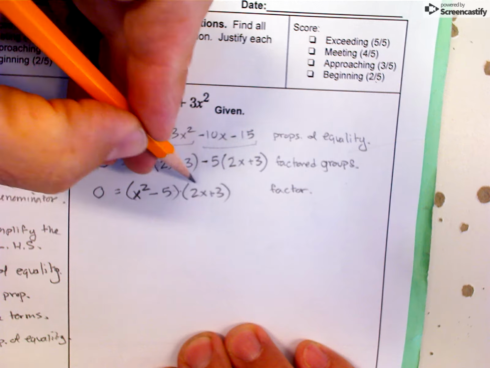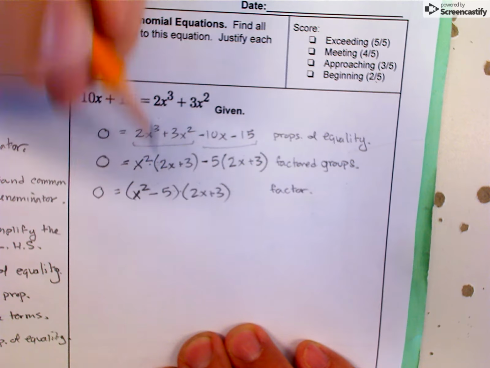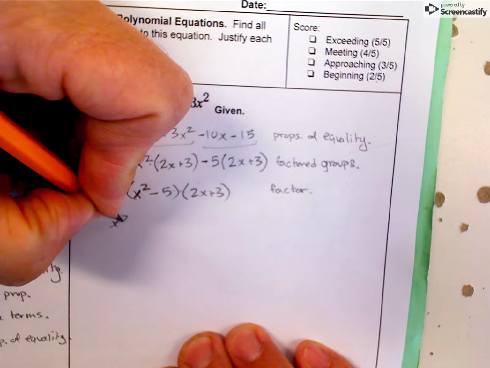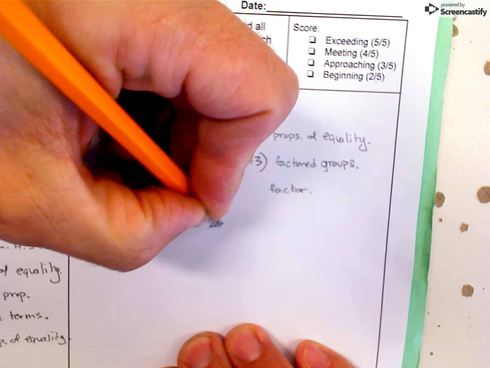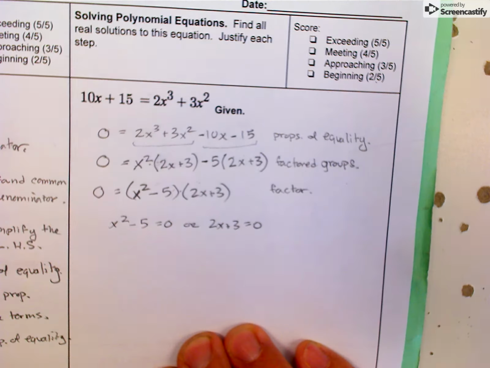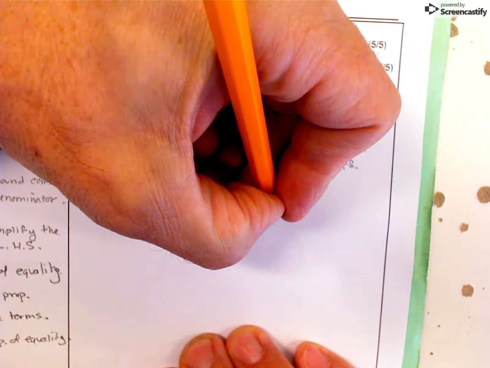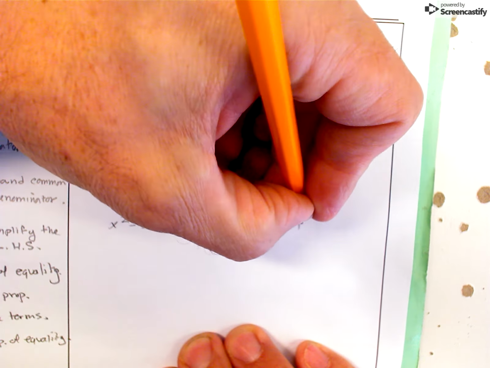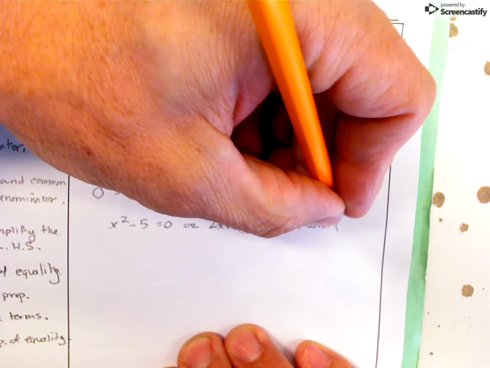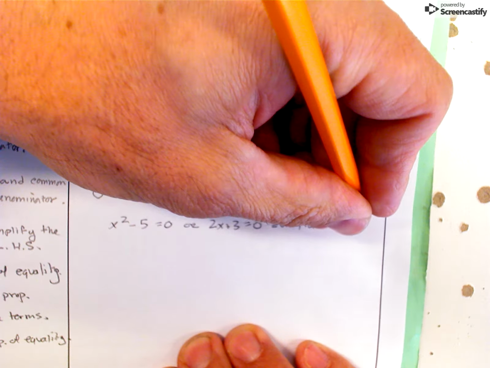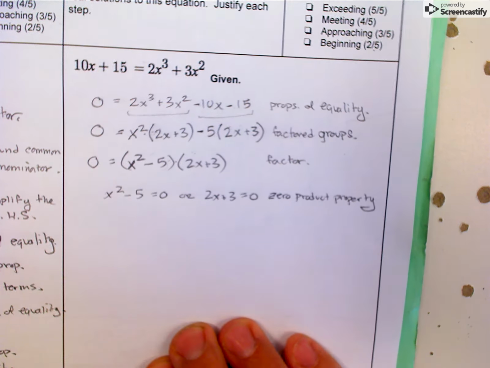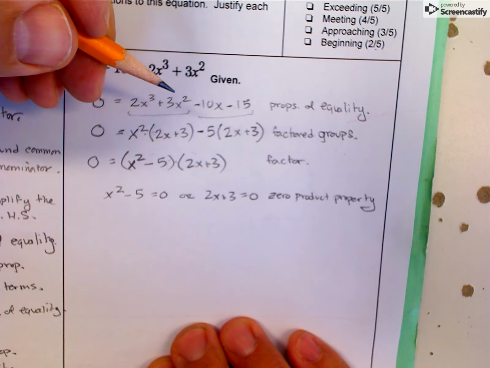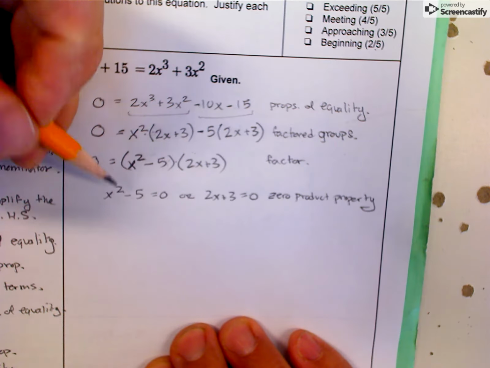I am multiplying two things, and the answer is 0. So one of those two things has to equal 0. Either x squared minus 5 equals 0, or 2x plus 3 equals 0. And I can do that because of the zero product property. And from here, I'm just going to use the properties of equality to solve both of these little equations.